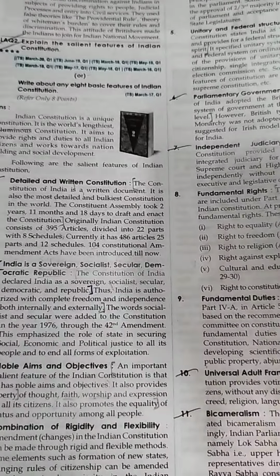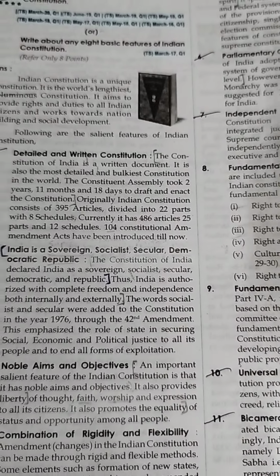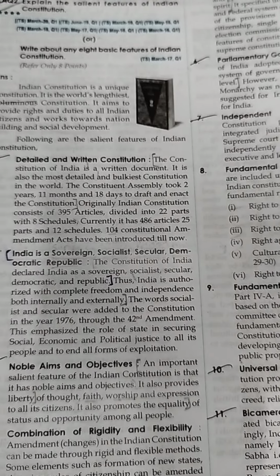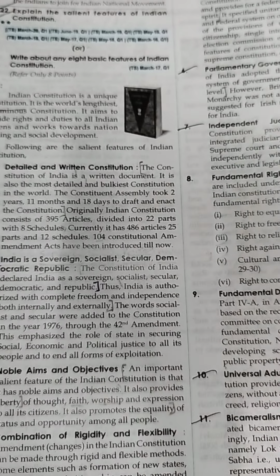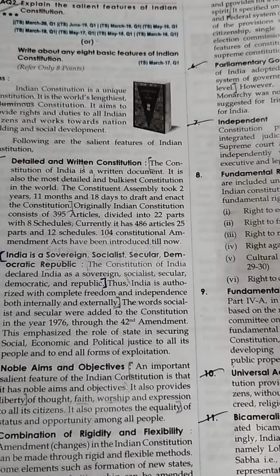The Constitution of India declared India a sovereign, socialist, secular, democratic republic. It is totally republican, both internally and externally. Complete freedom to all Indian citizens.